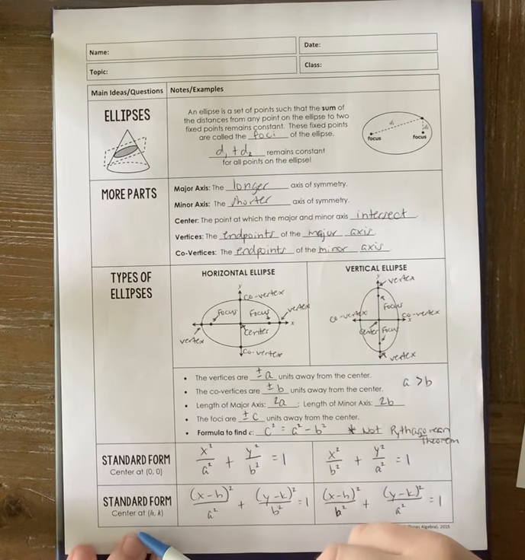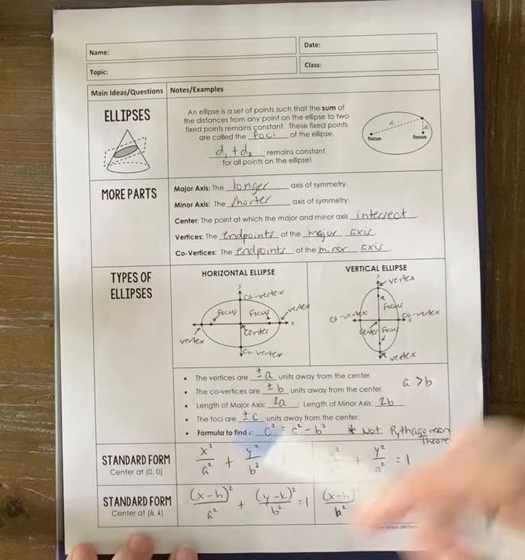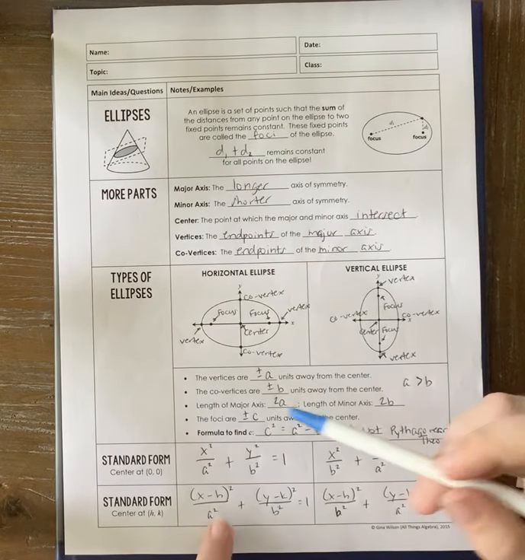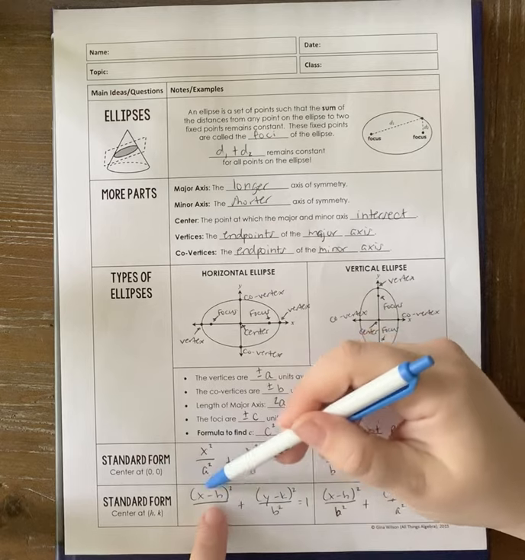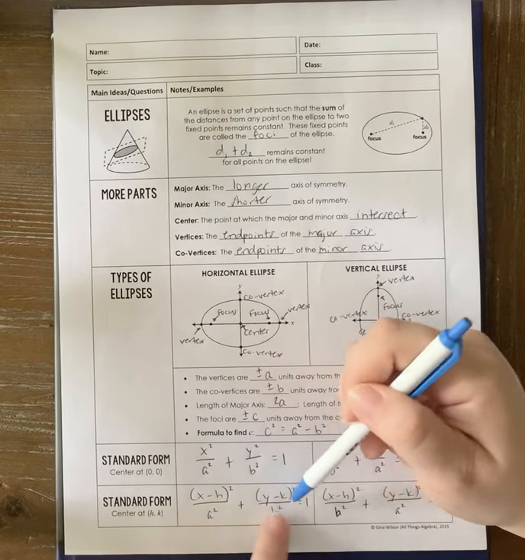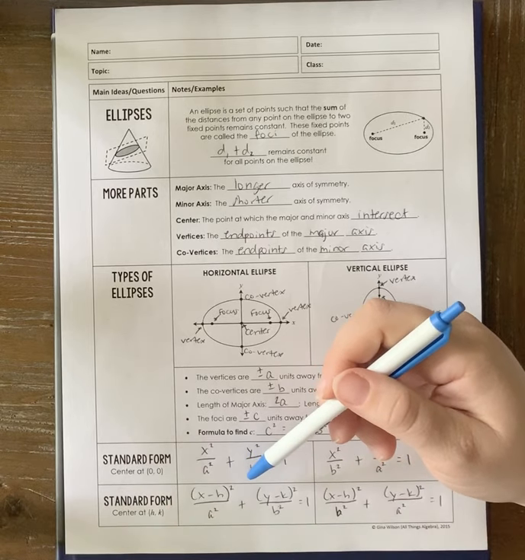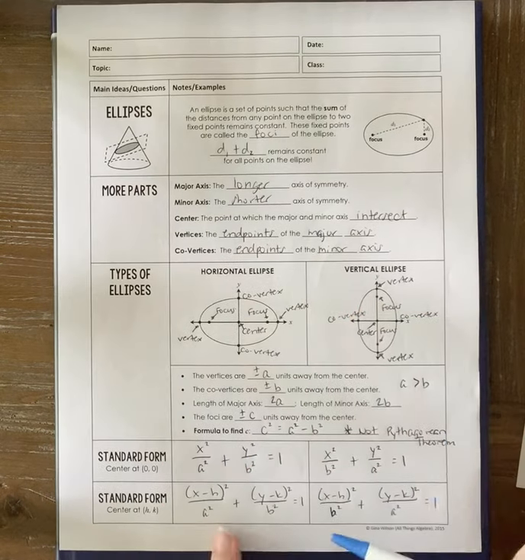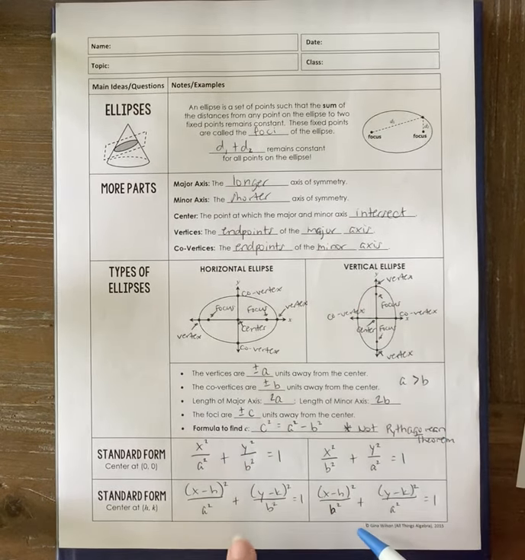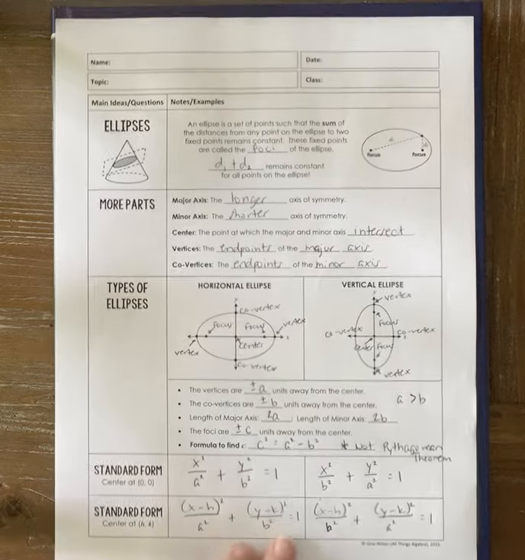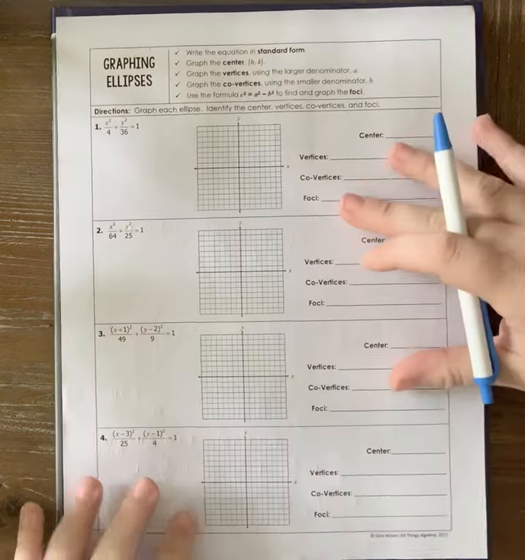Okay, for standard form where your center is at h, k, so this time it's shifted, your center's not at 0, 0. The only difference here is that you have a shift, so you have your h and your k, and those transformations are the same as the other stuff that we've talked about in the past. Same thing on this one. The only difference between these two is that the denominators flip-flopped. All right, so let's actually practice this.